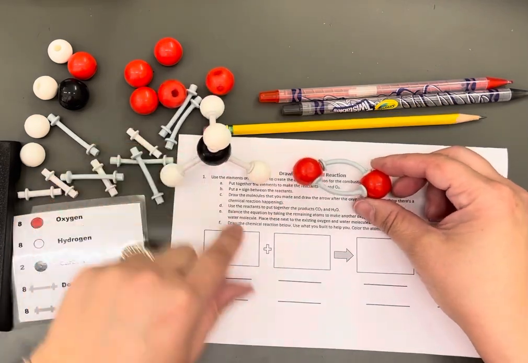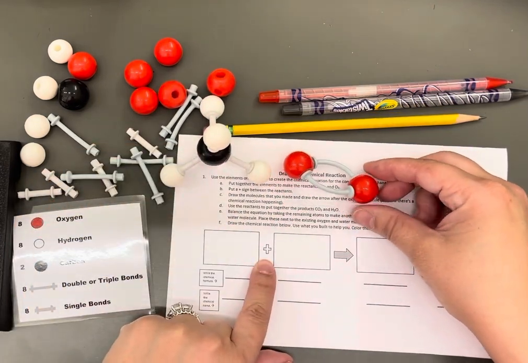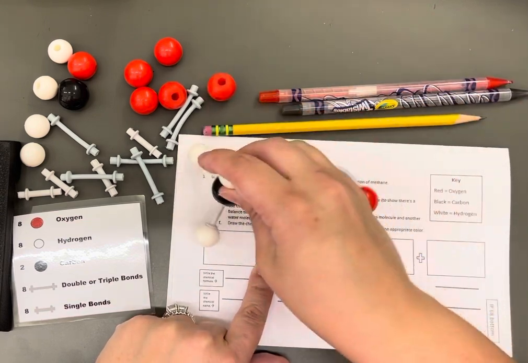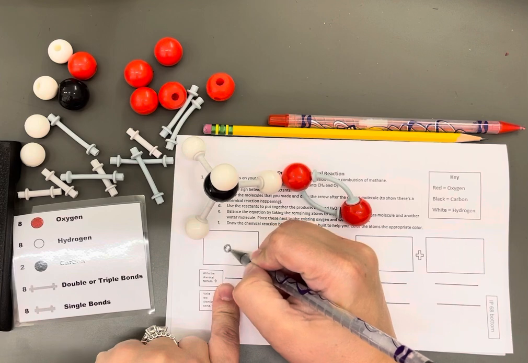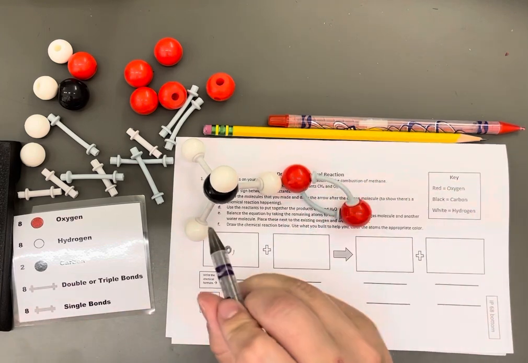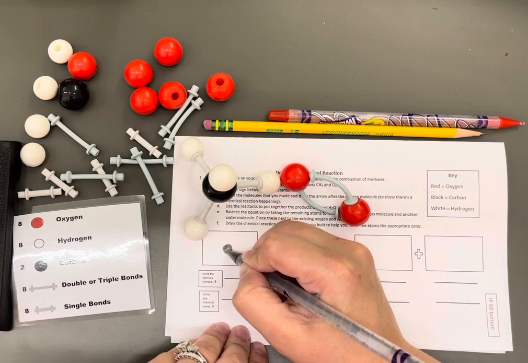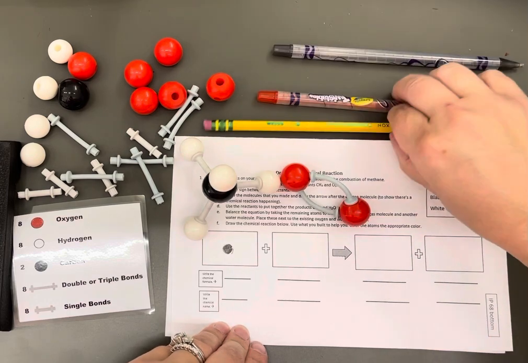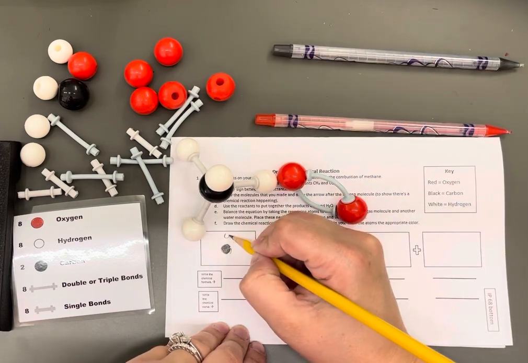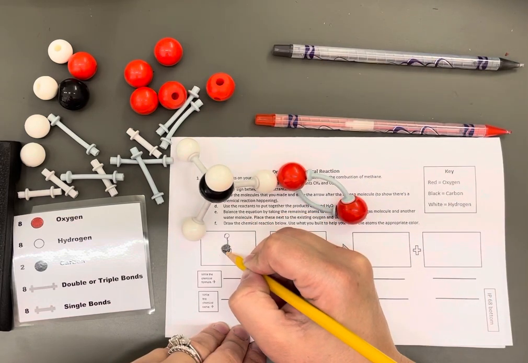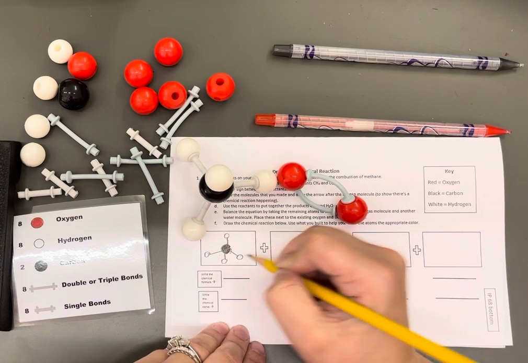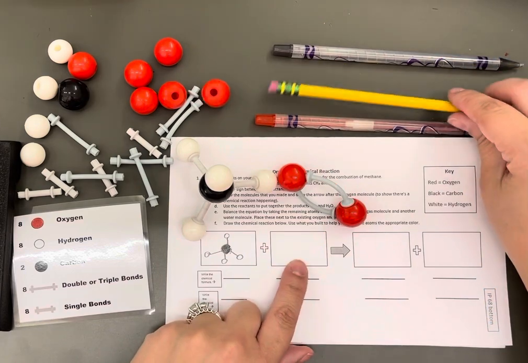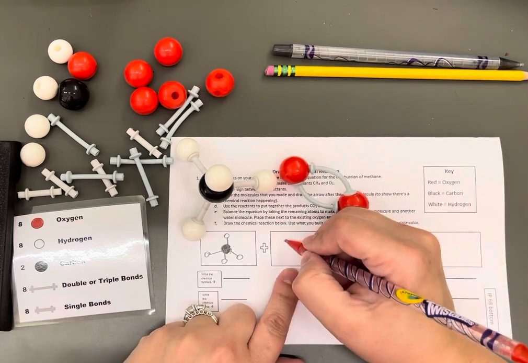So it says put a plus sign between the reactants, draw the molecules that you made. So I'm going to draw my CH4. And then I'm going to draw my oxygen.